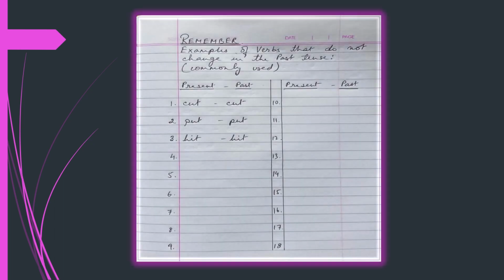Now children, in the same way that you have written the irregular verbs, I want you to take out a fresh page, write remember on top of the margin and write examples of verbs that do not change in the past tense, and then in the bracket write commonly used. Then draw a double line in the middle of the page to divide the page into two parts, and then write present, past on both the sides. Then leave a line, write number 1, leave a line, write number 2, leave a line, write number 3 and go on till number 20.